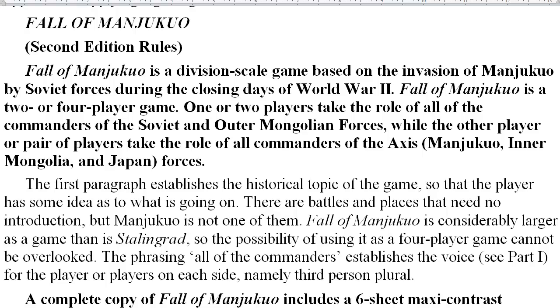The game is division scale. It describes how in the last days of World War II, the Soviet Army invaded northern Manchuria, which the Japanese claimed was the independent country of Manchukuo. The existence of Manchukuo, except in terms of its postage stamps, is questioned by some historians.